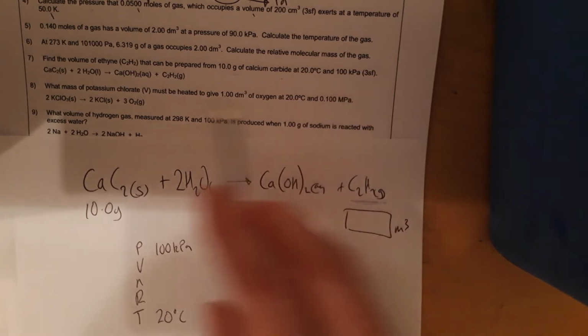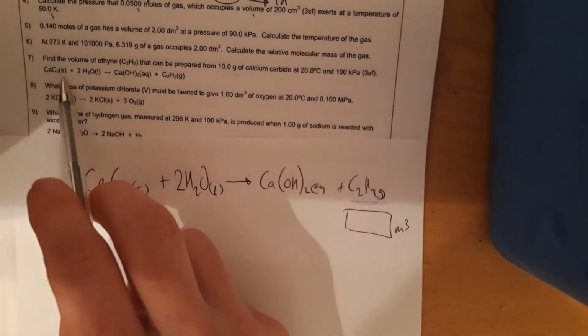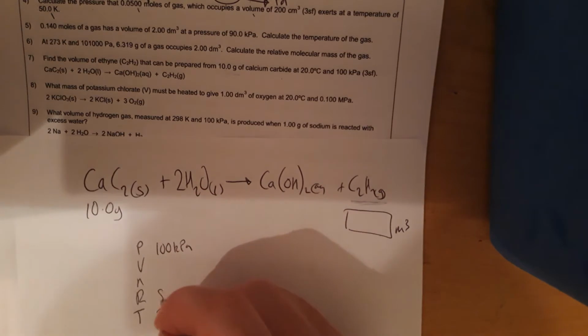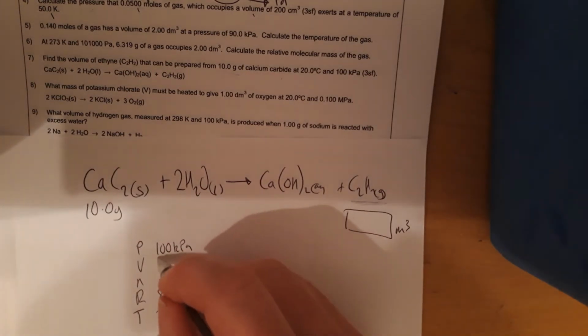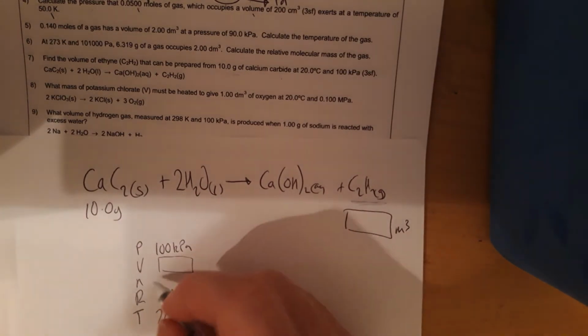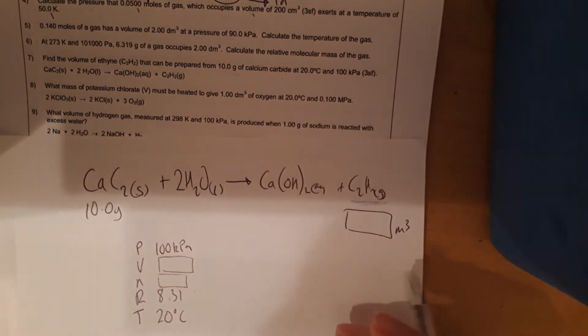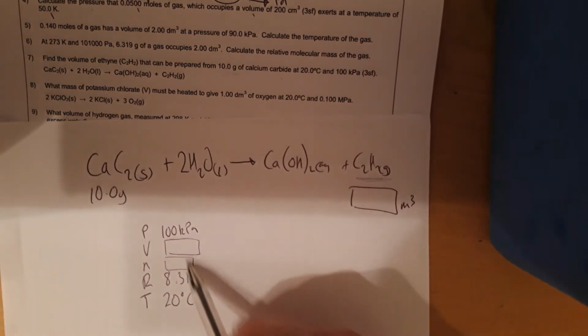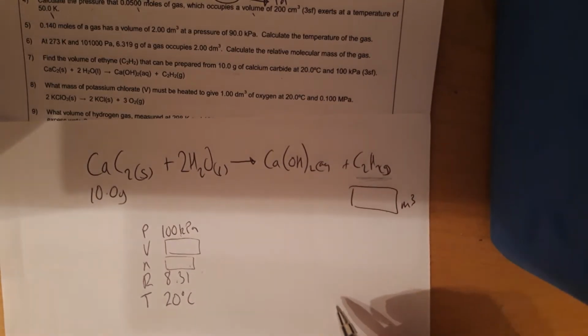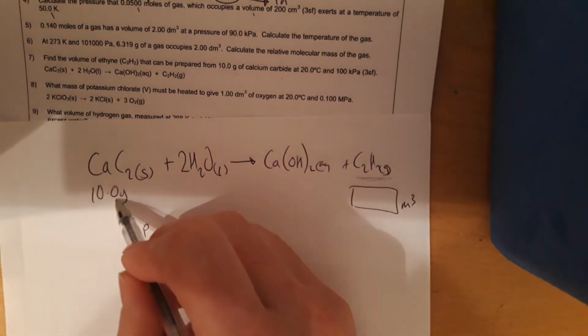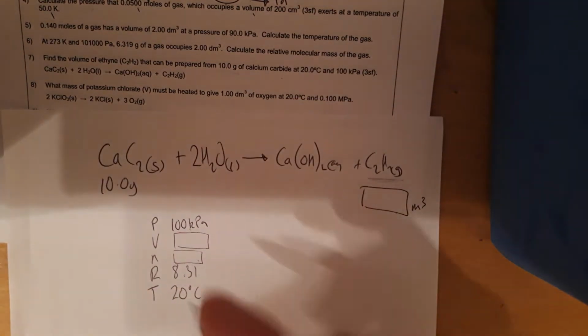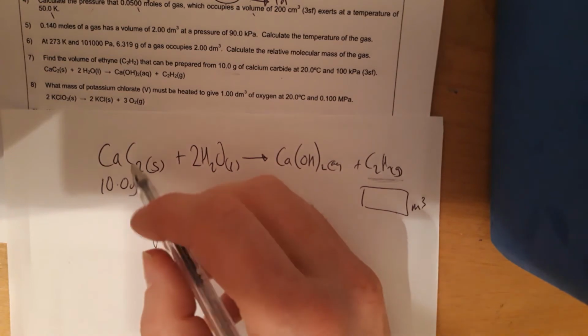Where am I? Keep losing my place. 3 sig figs. R will be 8.31. They're asking me for V, but I haven't got N either. Right, so I need to work out the N and then I can work out the V. Anyway, let's have a little look at what's going on. They've given me 10 grams of CaC2. Well, you think, well, what do you do?